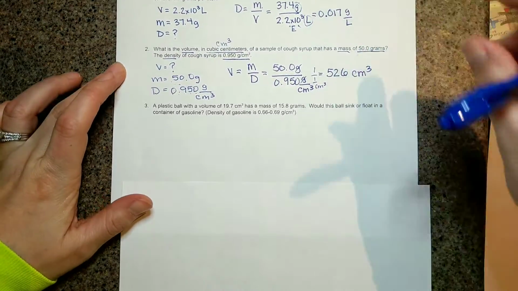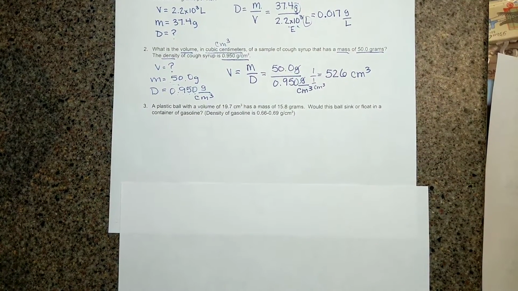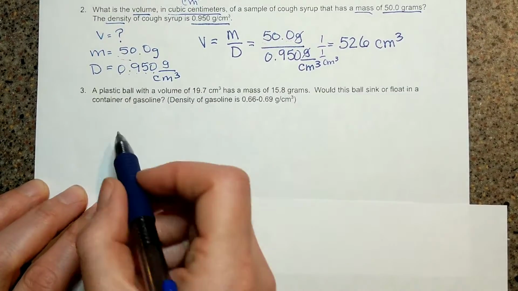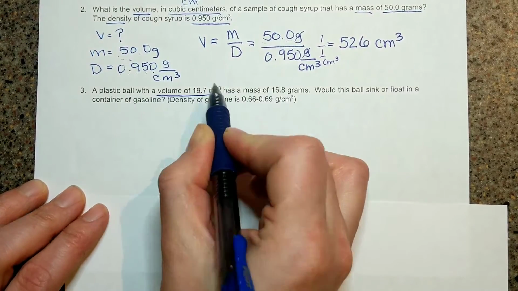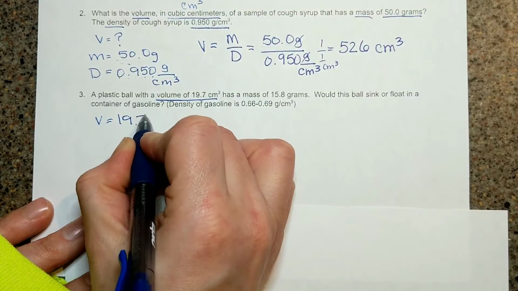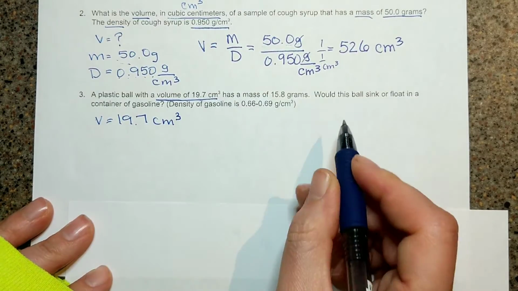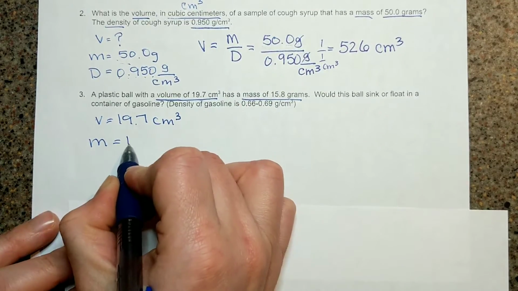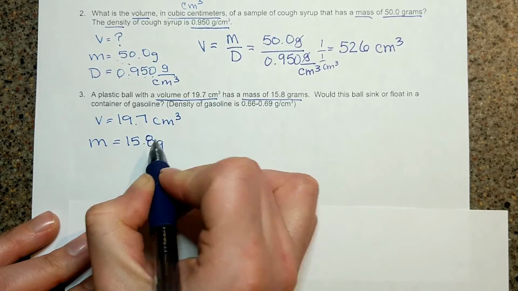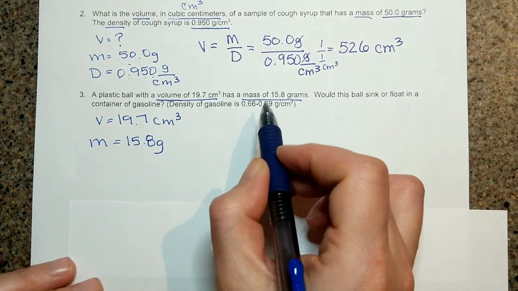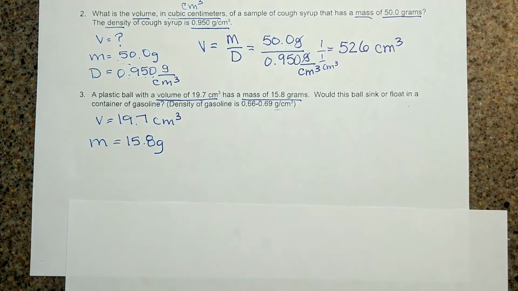In our third and final example, we are now going to look at 2 different densities, and we want to see, will this ball sink or float? So I have a plastic ball with a volume of 19.7 centimeters cubed, with a mass of 15.8 grams. I want to know, will this ball sink or float in a container of gasoline? Gasoline has a density of 0.66 to 0.69 grams per centimeters cubed.